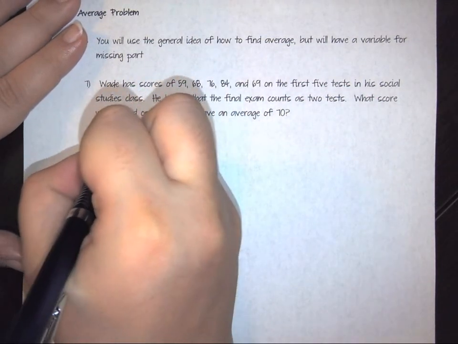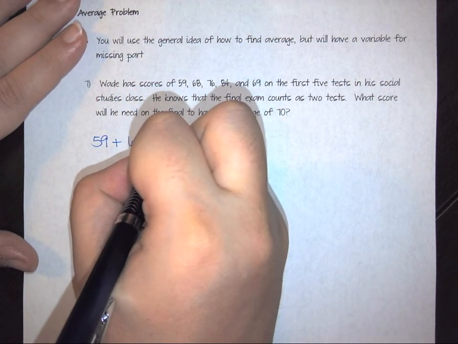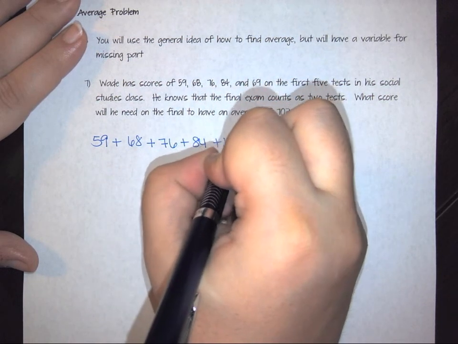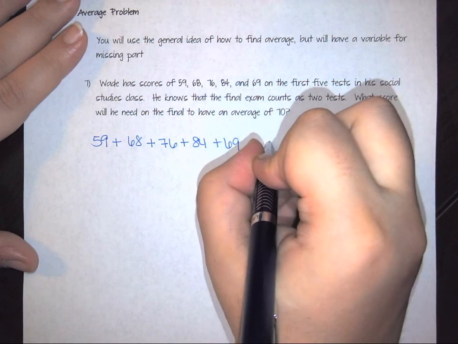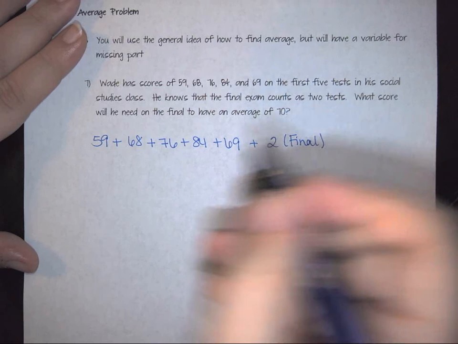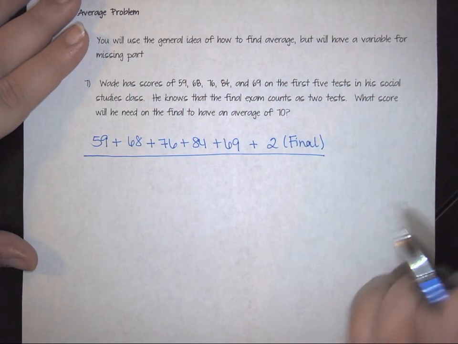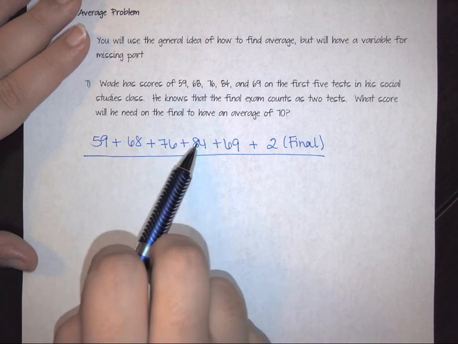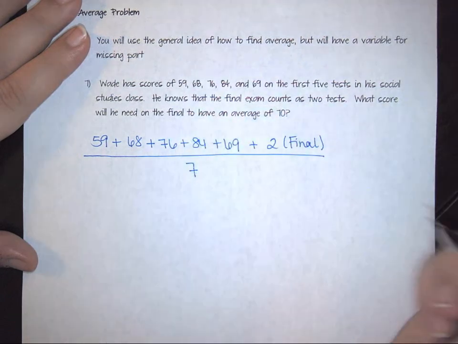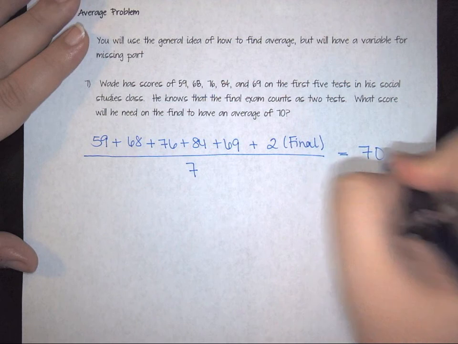So this is the 59 plus 68 plus 76 plus 84 plus 69 plus 2 of the final scores. So how many did we actually add? Well, we have 1, 2, 3, 4, 5, and 6, 7. So this is 7. And we know that he wants to have an average of 70.